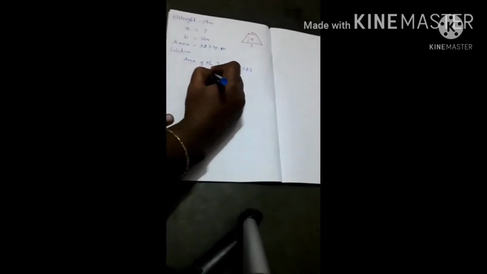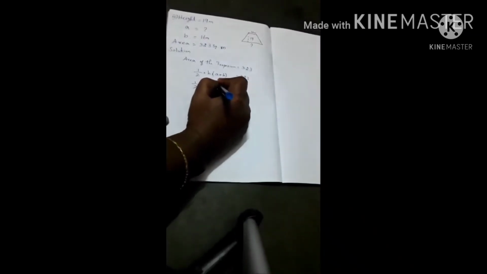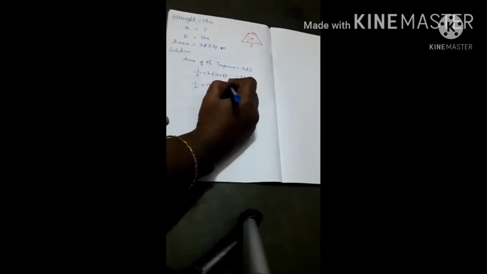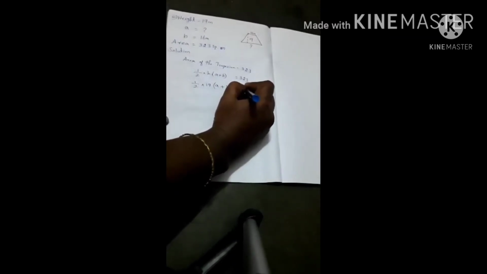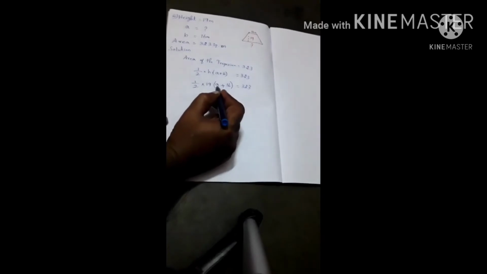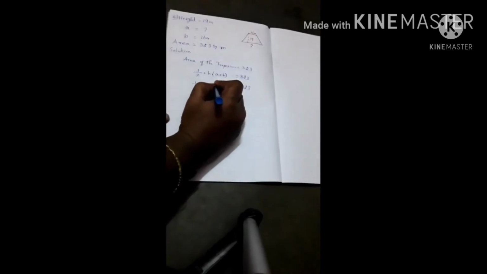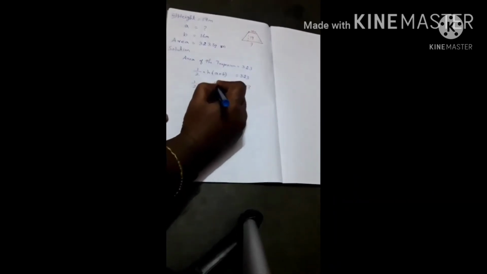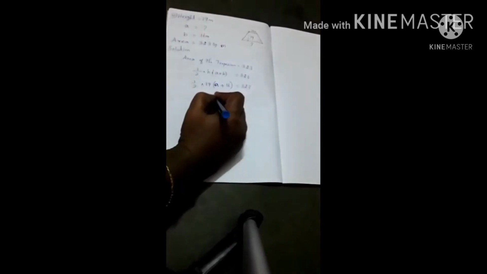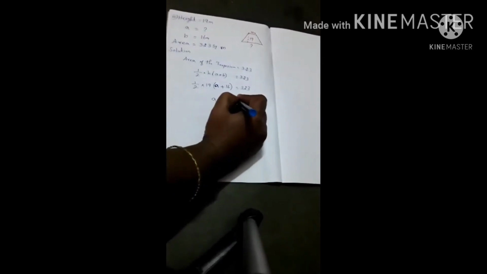So what is our formula? Half into h into (a plus b) is equal to 323. So half, h is given? Yes, given 19. a is not given. b is 16, equal to 323. So always what do we have to do? First we solve the bracket. But here inside the bracket we don't know one number. a and 16 we can't add. So I keep a plus 16 the same.